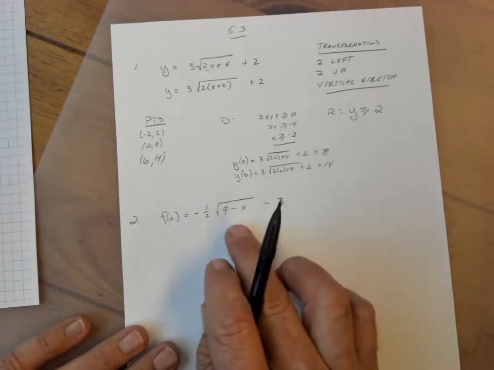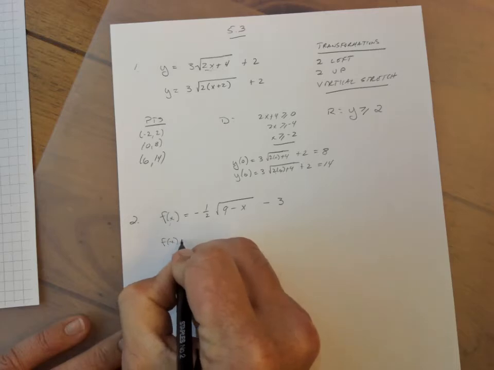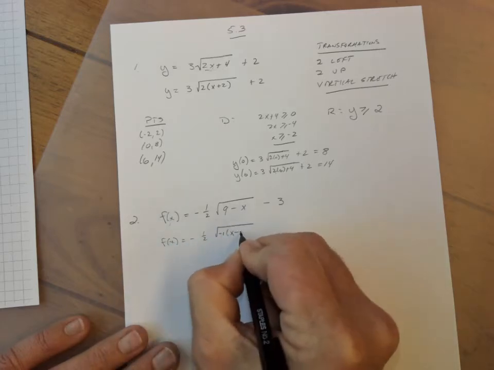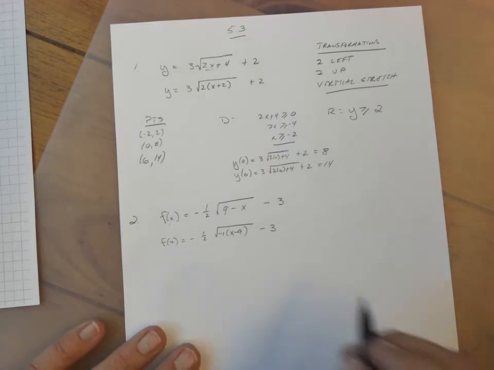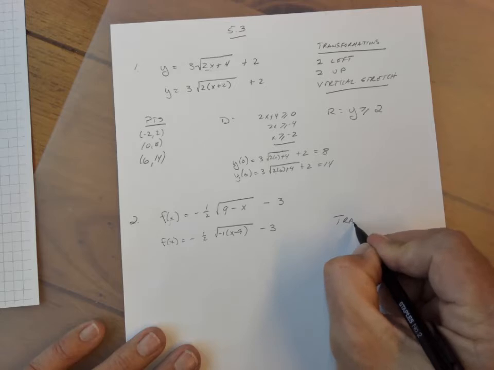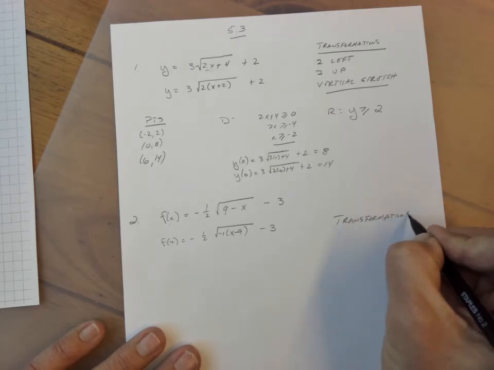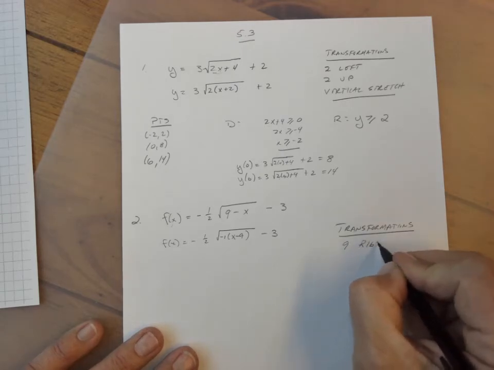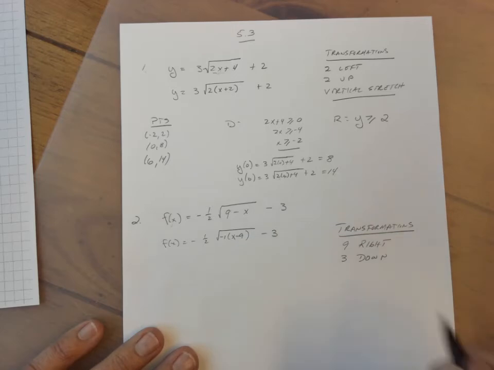So here, notice we have a 9 minus x. So what I'm going to do is factor out that -1. So we have -1 times x minus 9. All right, so this x minus 9 is going to move it 9 to the right. And again, I'm going to list our transformations over here. So we've gone 9 to the right and 3 down because of the -3.